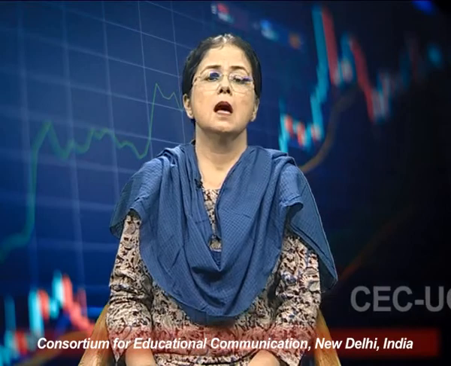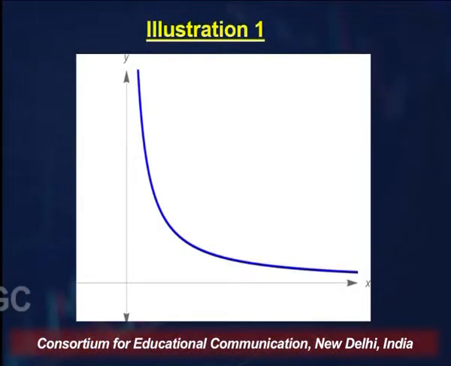So let's move on and take a look at a couple of visuals. Let me show you a couple of visuals to give you a sense of the different points that I just made in the previous slide. Now, in this first illustration, the graph of the function here is given by this curve in blue.